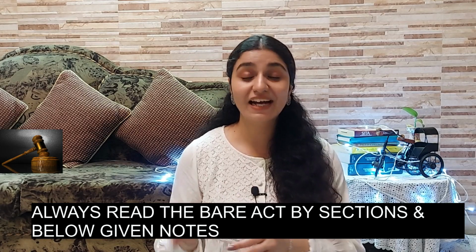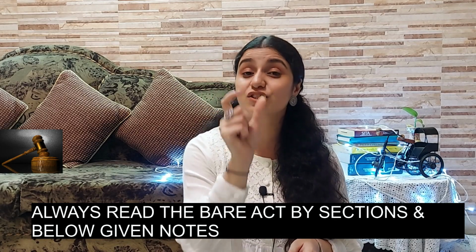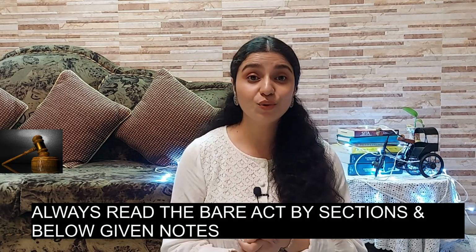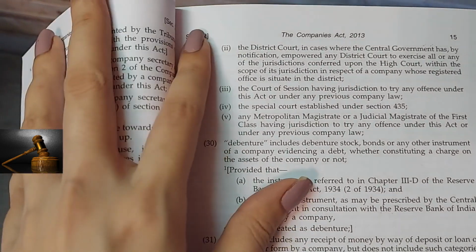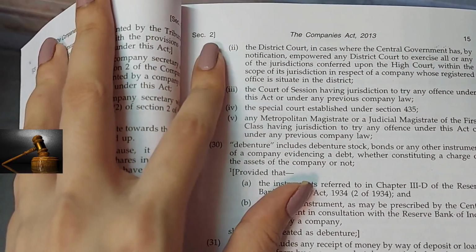Every page of the Bare Act states the section it carries on the top of it, and I will show you in the Bare Act itself from where you should refer the sections. And always whenever anyone asks you or you yourself have to find any section from the Bare Act, make sure that you find it by the section number and not by the page number. So I've told you in that video also that you have to refer the section numbers from here.